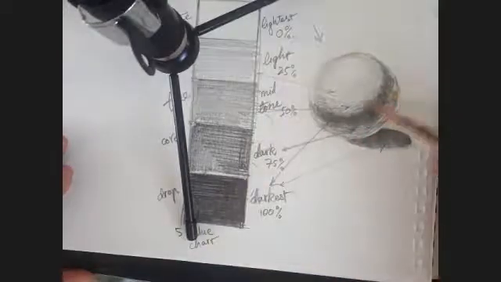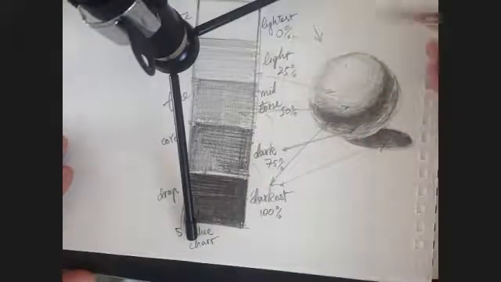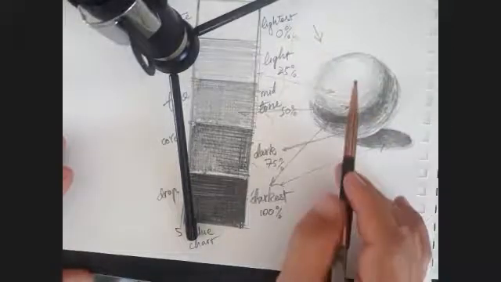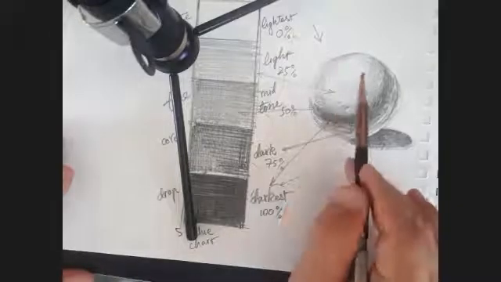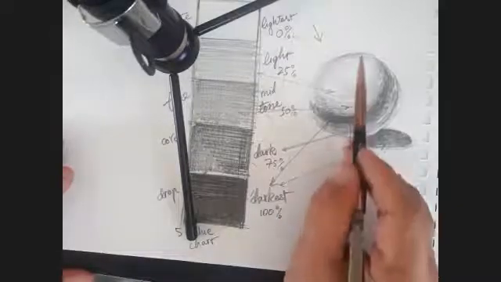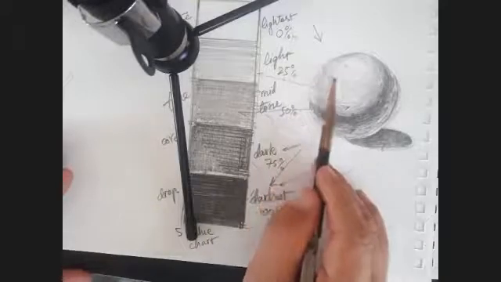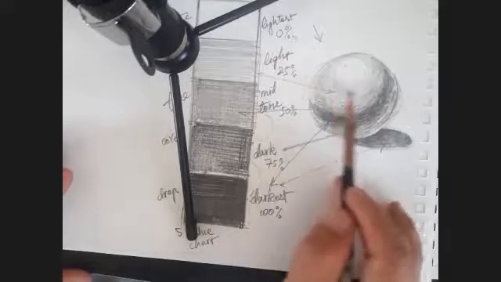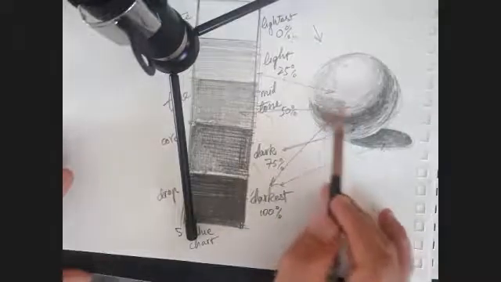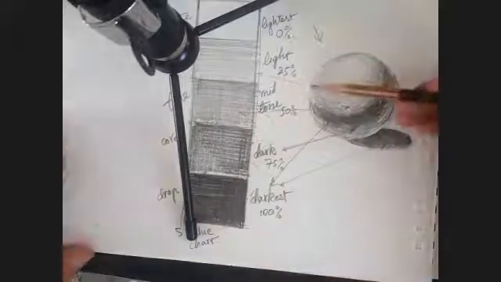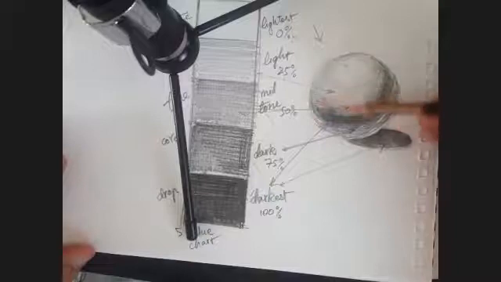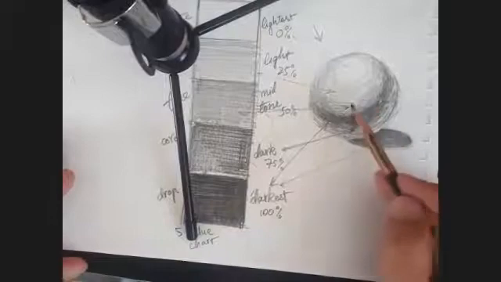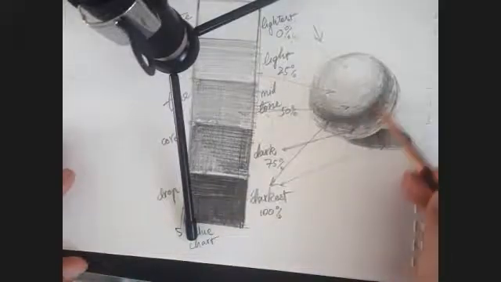So it is more, the transition is smooth. You see, this is the highlight, lightest, 0%. And around the highlight, this area is light, which has 25% of the darkness. And then it gets darker and darker until in the end, it becomes 50%. So this is a mid-tone.